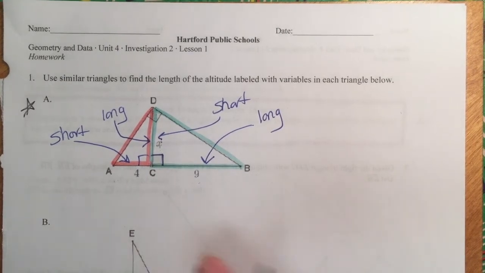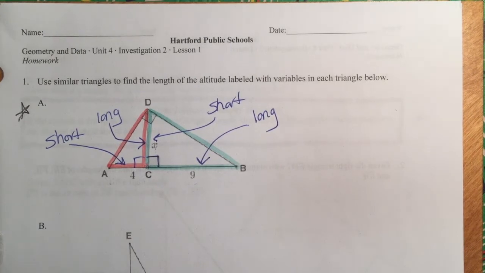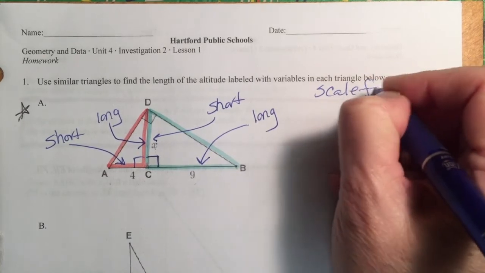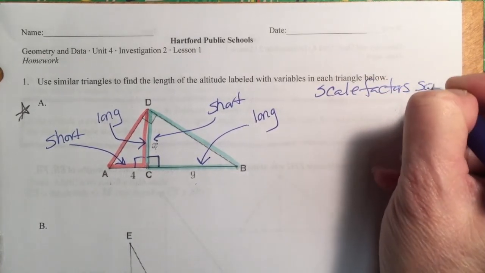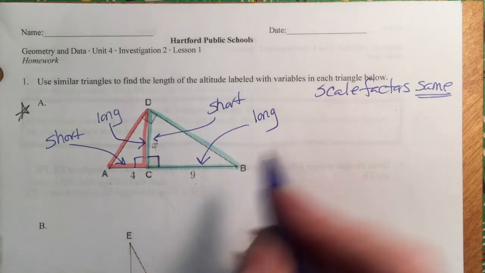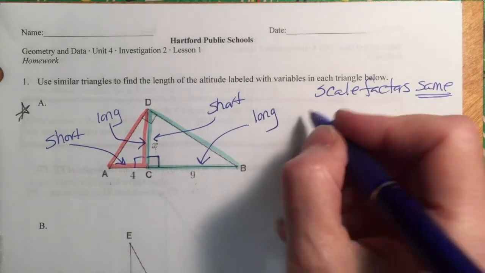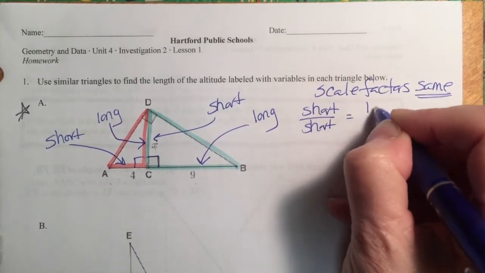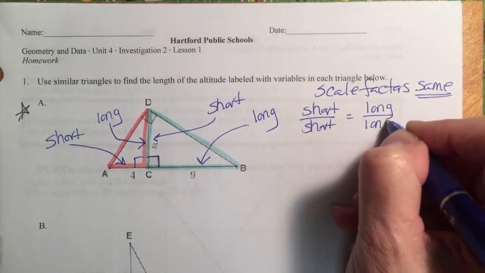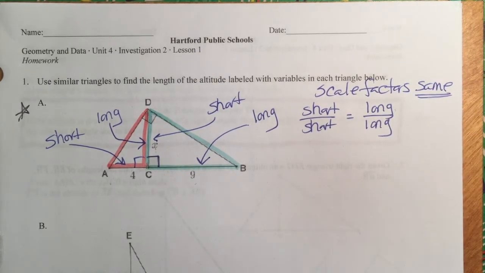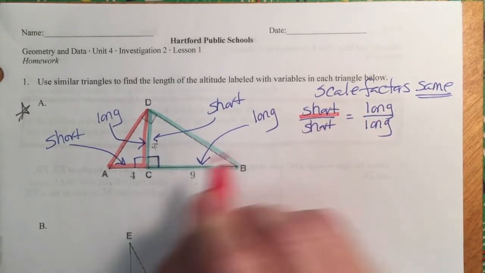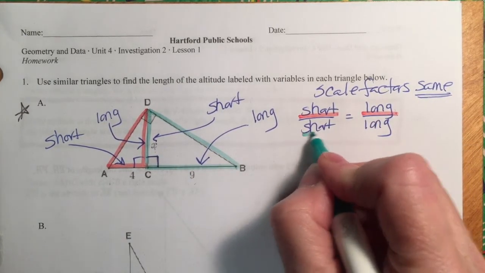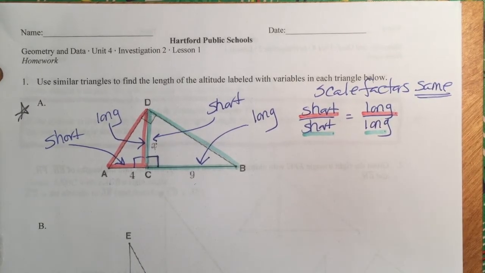Okay, in the last lesson with similar triangles, we talked about scale factors and proportions. So let's calculate those. If triangles are similar, their scale factors have to be the same, right? So we know that if we compare the short leg to the short leg, that scale factor has to be the same as if we compare the long leg to the long leg, right? So let's put the short leg numbers on the top, the pink triangle numbers on the top, and let's put the bigger green triangle numbers on the bottom of the fractions, okay?